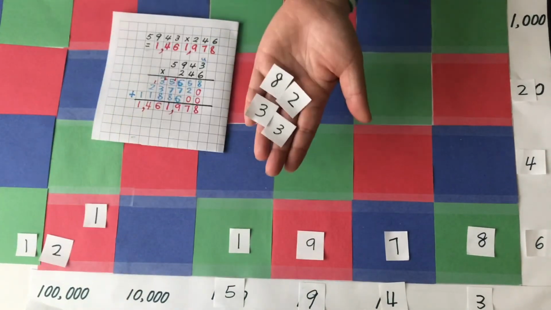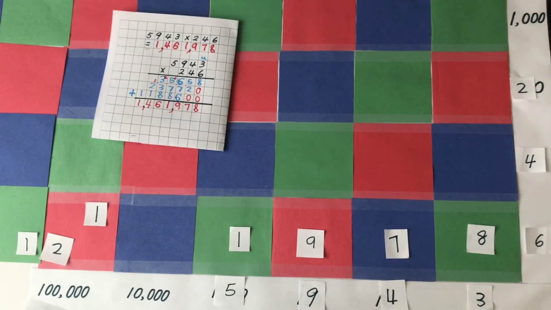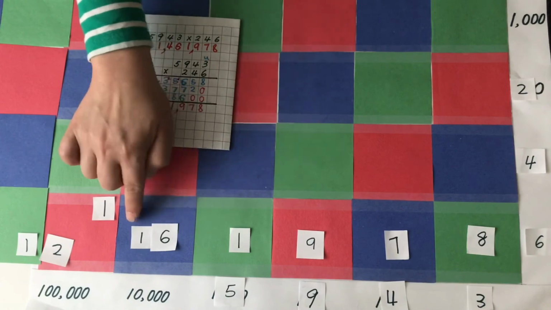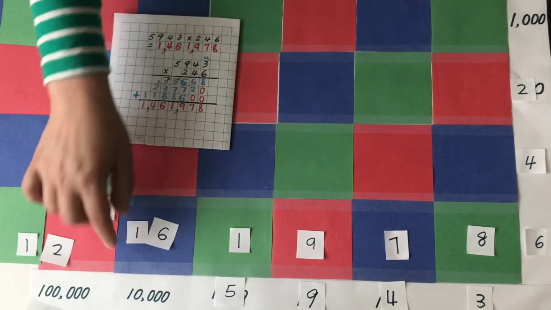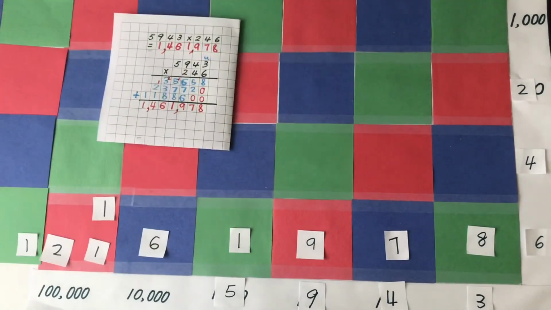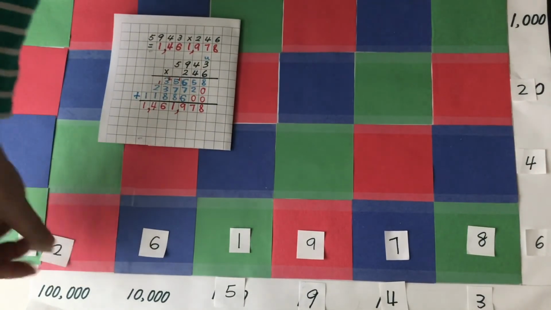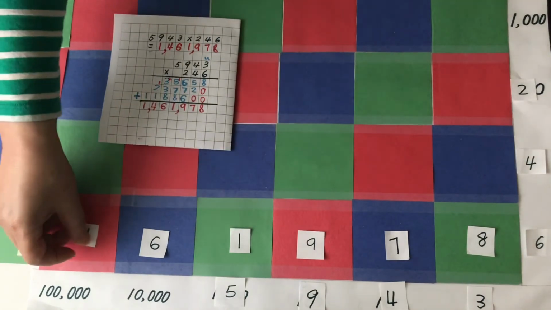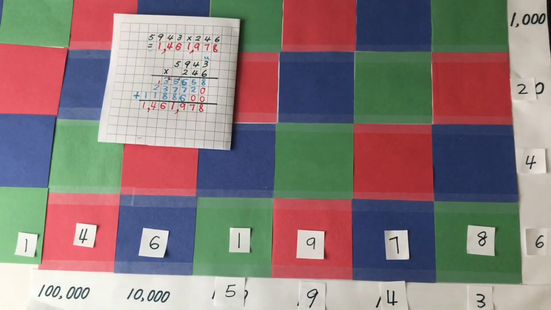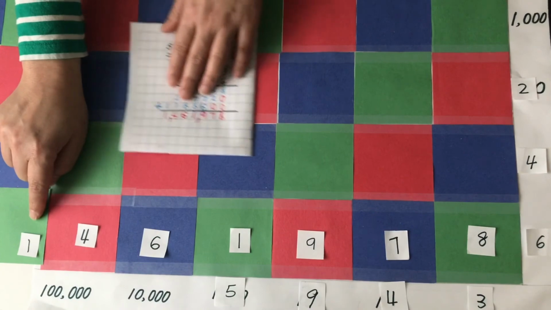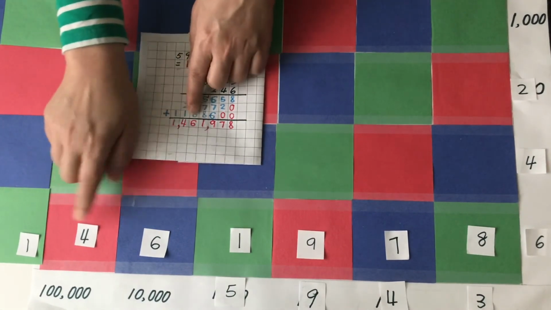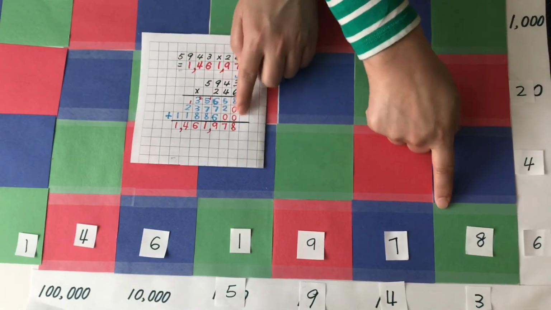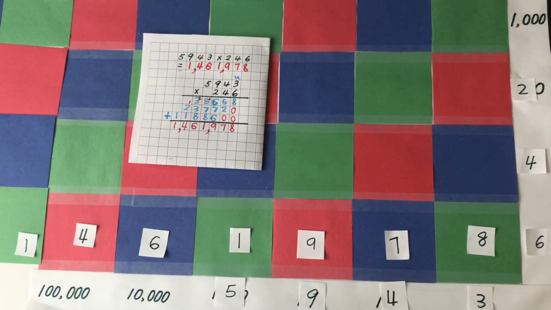13. 16. That's how you put your 16 down. That is your tens. The tens need to be exchanged. 1 plus 1 is 2. 2 plus 2 is 4. You have your 1. Nothing needs to be changed for this square. Double checking with my answer. Correct. And that's how you copy your partial product.